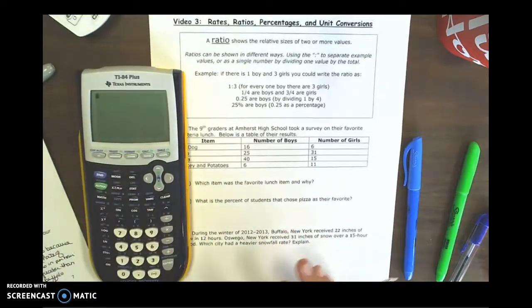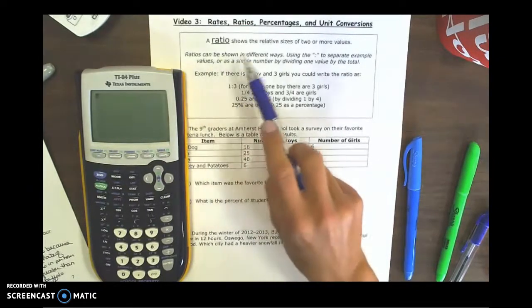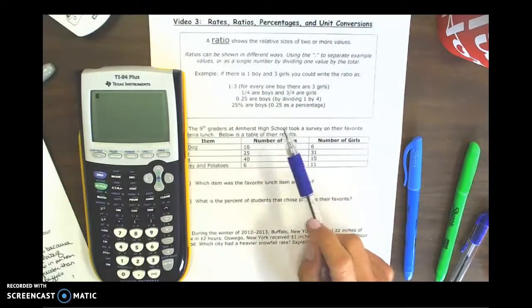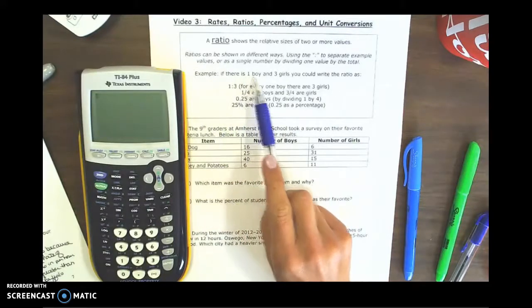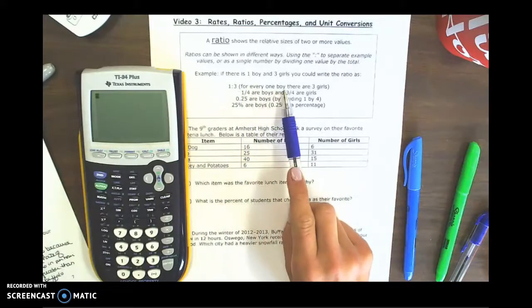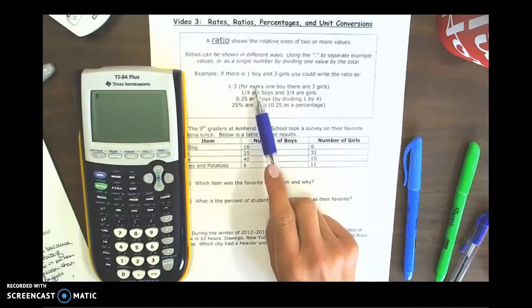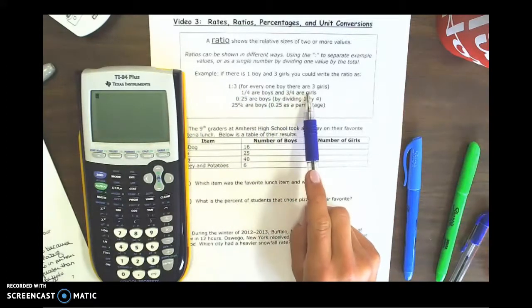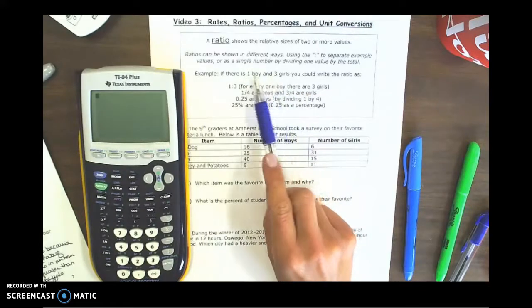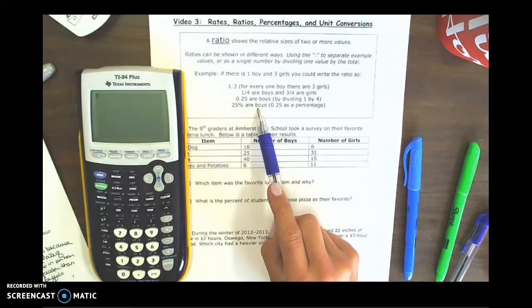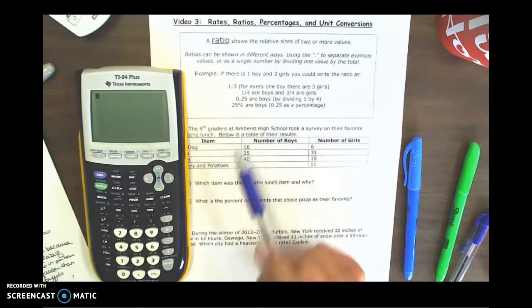Before we talk about unit conversions and rates, we first need to start with the basic, which is a ratio. A ratio shows the relative size of two or more values. It can be shown in many different ways. For example, if there is one boy and 3 girls, we could write it as a ratio, for instance, 1 to 3. For every one boy, there are 3 girls. Or we could say a fourth of the population are boys and 3/4 are girls, because there's a total of 1 and 3, there's a total of 4. So 0.25 or 25% are boys. And on the other side, it would be 0.75 or 75% are girls.